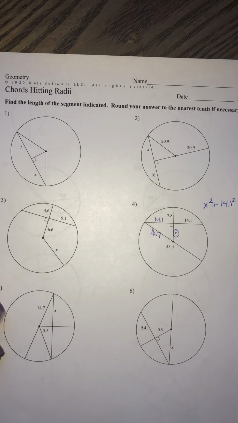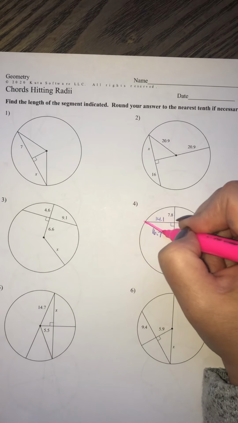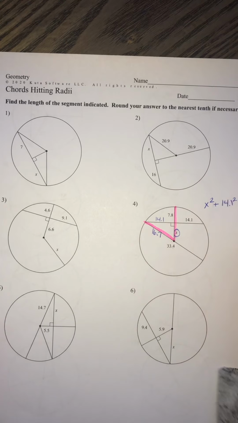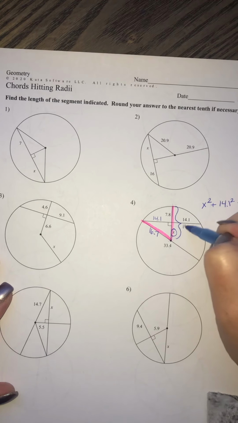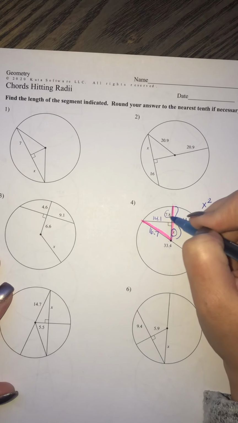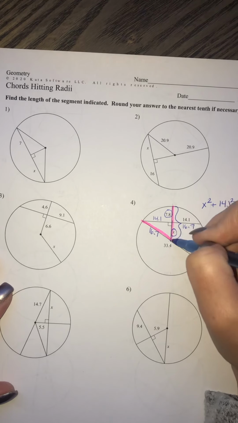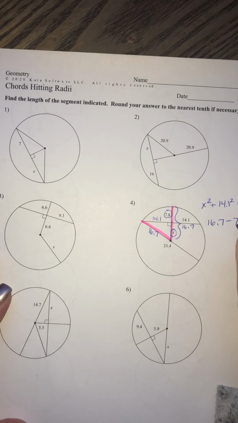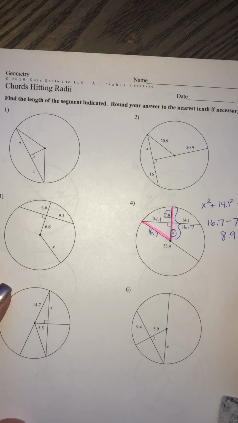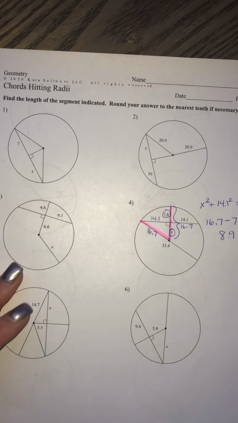We have the whole, here's a radius right here, here's a radius right here. So this whole thing is 16.7. If we do 16.7 minus 7.8, it'll give us x. That's part of the segment addition property. So 16.7 minus 7.8 equals x. You'll get the same exact thing, whether you do it this way or you go through the whole Pythagorean theorem. It's up to you. Sometimes it's nice to find little tricks like that.